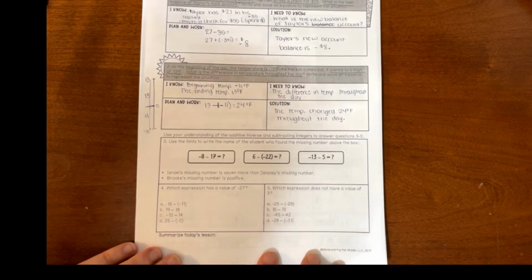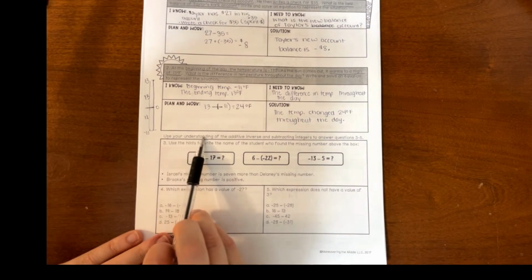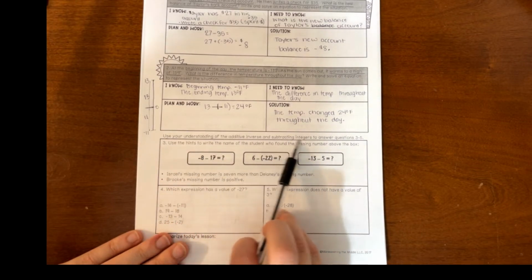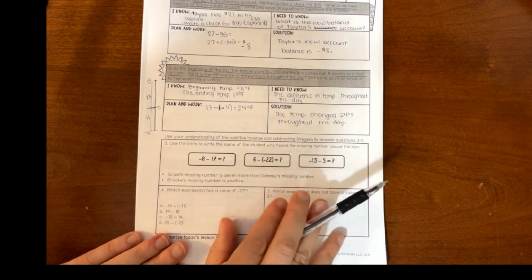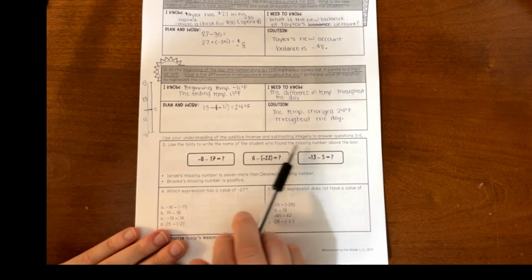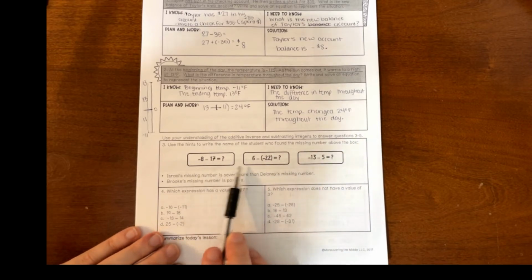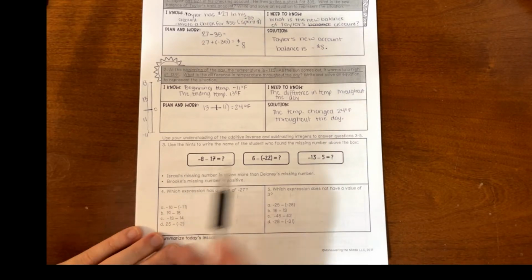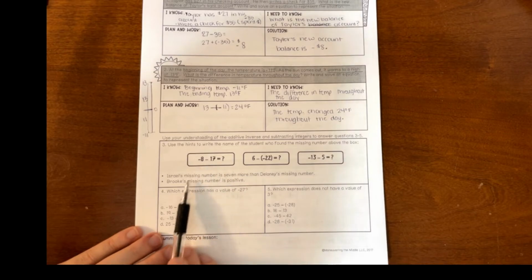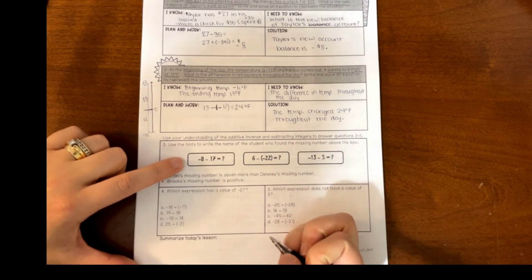Let's go down here toward the bottom and look at number 3. The directions say use your understanding of the additive inverse and subtracting integers to answer questions 3 through 5. Use the hints to write the name of the student who found the missing number above the box. So we have some math problems here and some little clues down below, so we need to figure these out. The first thing that I would do before reading the clues is solve these problems using our knowledge of the additive inverse and subtracting integers.